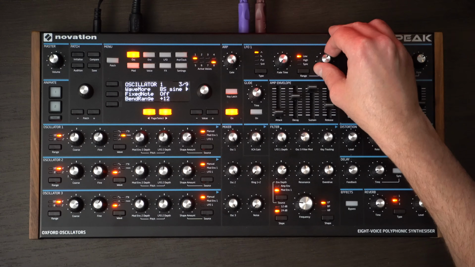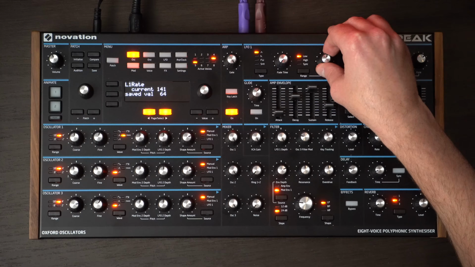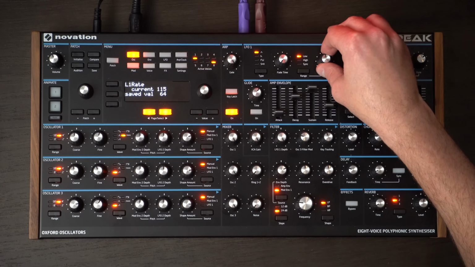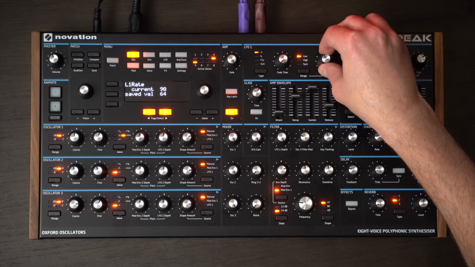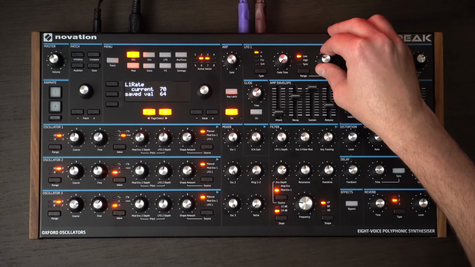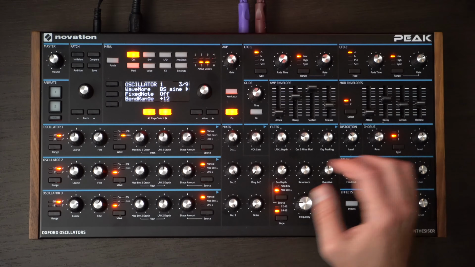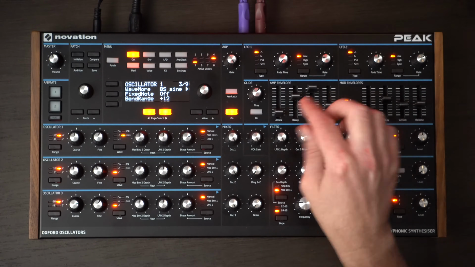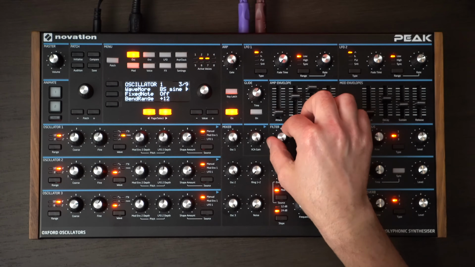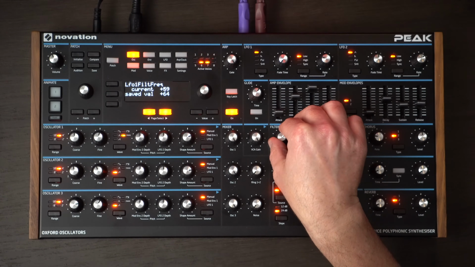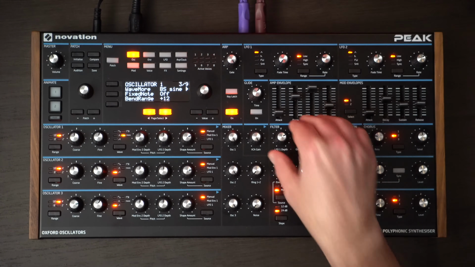So if I pull the frequency down, you can hear it going crazy there. And let's pull this down to 64. You hear it slowly opening and closing. So let's back off the amount that we want this LFO to affect this frequency, because we just want a little bit of movement there.